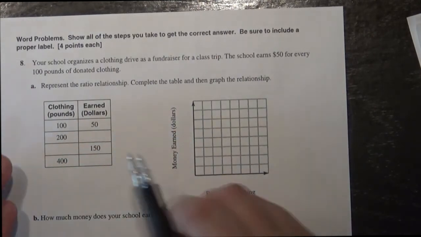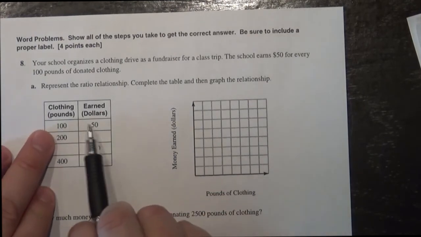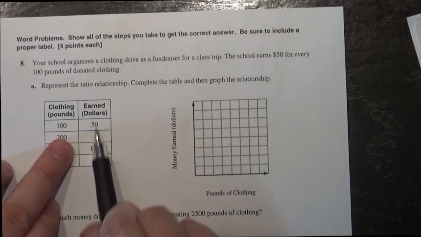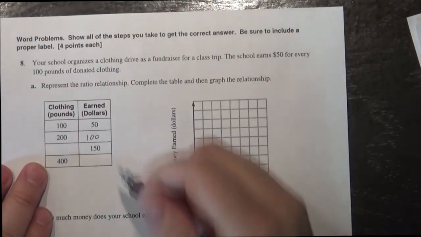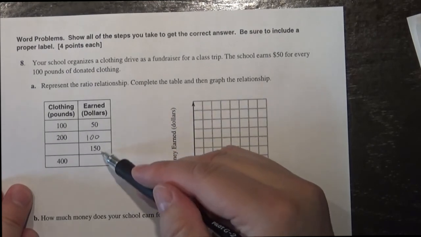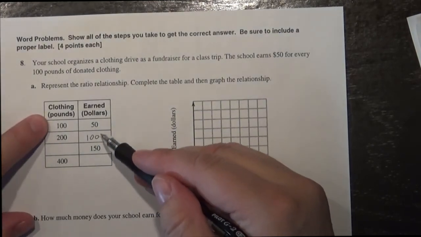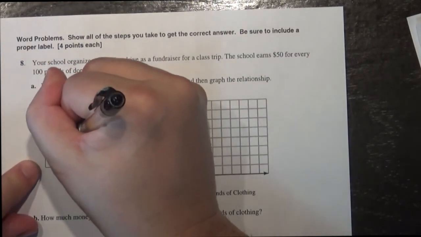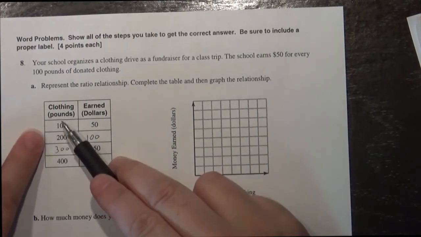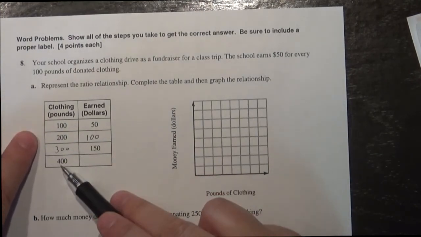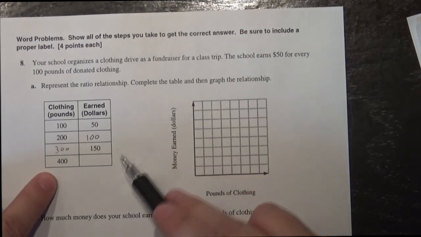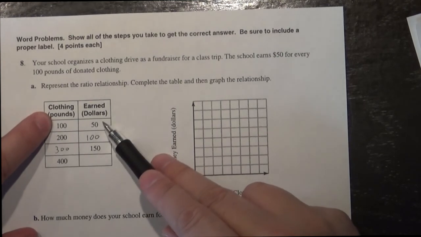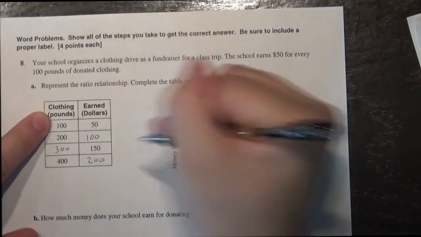To help me with that, I'm going to actually start on the table. So if the ratio is $50 for every 100 pounds, if there's 200 pounds, that number doubled, this number has to double. That's going to be 100. Okay, now I look at this. If I've just added another 50, it means I add another 100. Or if I'm taking 50 times 3, I take 100 times 3. That would be 300 pounds of clothing. Now, if this number quadrupled, 100 times 4, to get 400, I could take 50 times 4. Or if I think of it this way, I'm just adding another 100, that means I add another 50. Either way, I end up with $200.